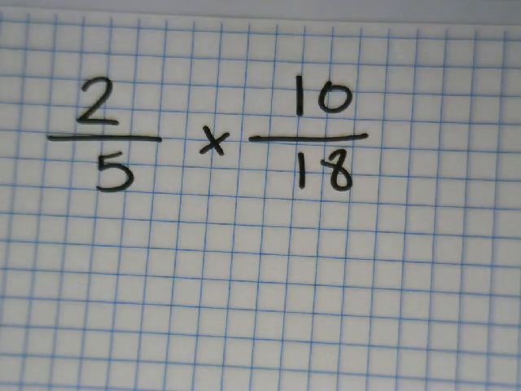All right, 2 over 5 times 10 over 18. Now, you could go straight across and get, what's 5 times 18?